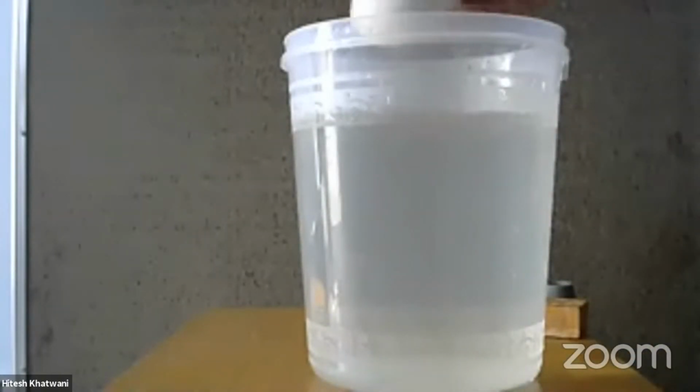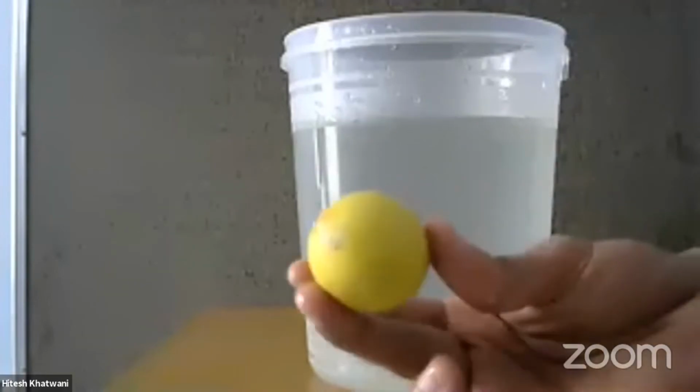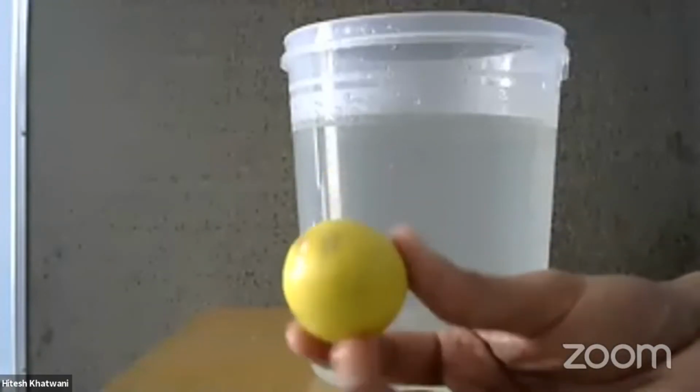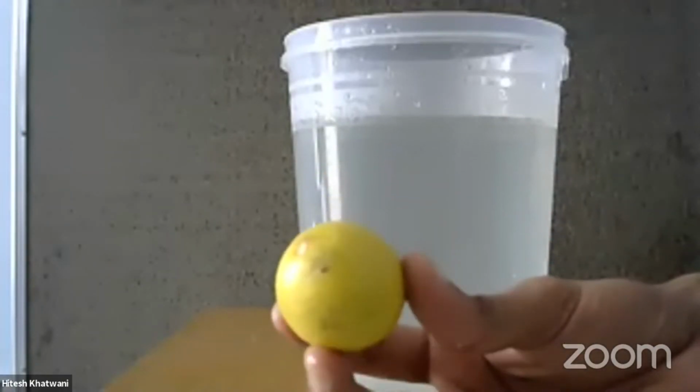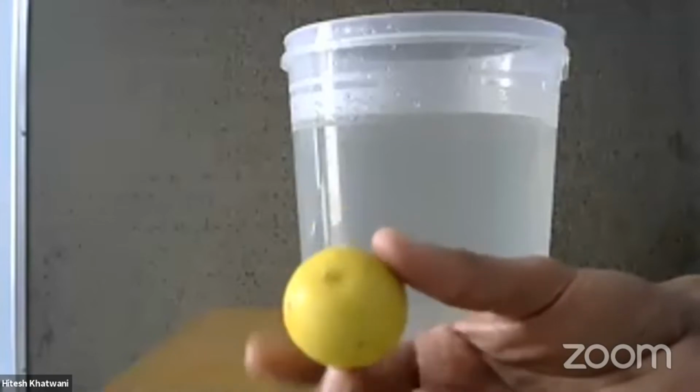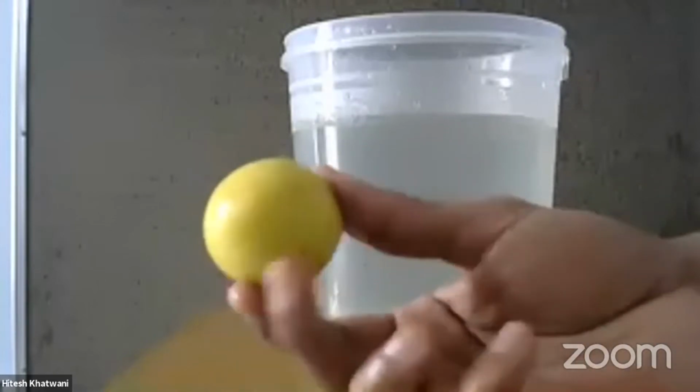Right. So friends, actually, floating, sinking behavior. Do you have other things? Anything else? Potato? I forgot to bring ginger. But what do you think ginger will do? So we have potato and lemon. How about lemon? Lemon float.